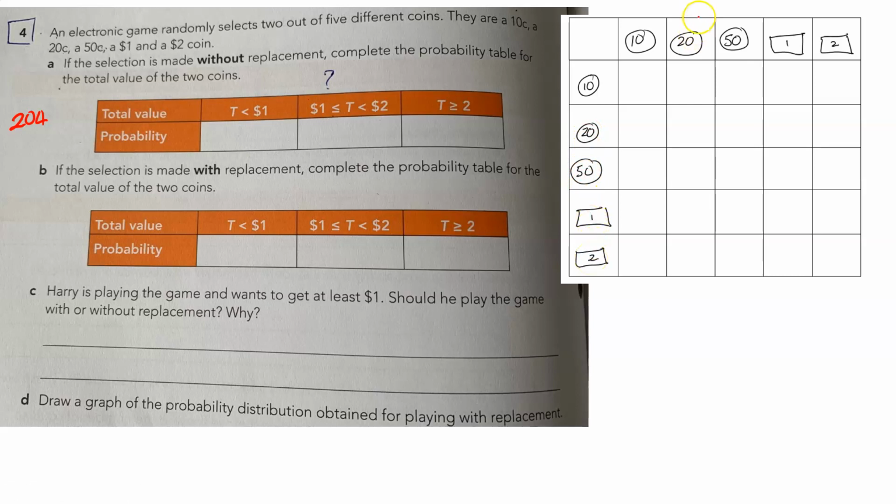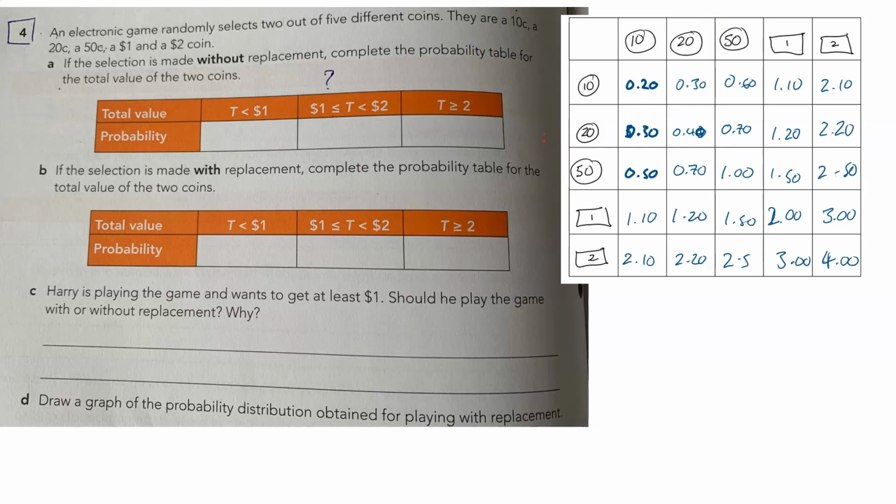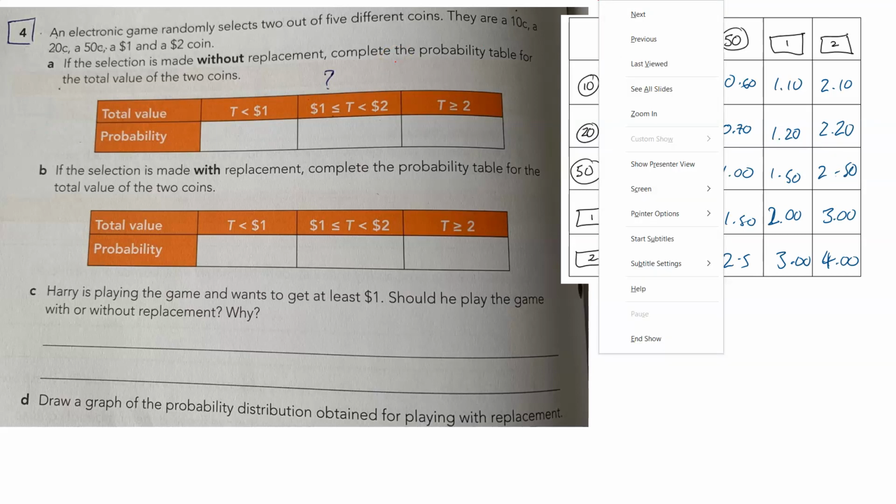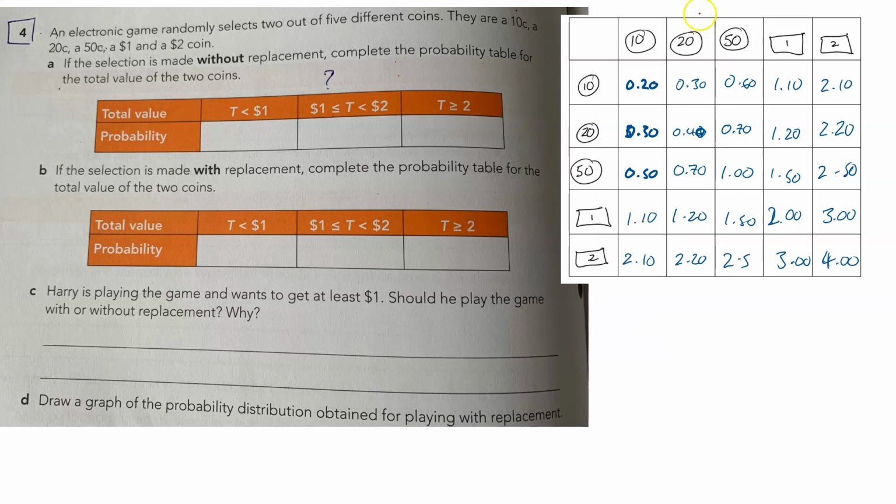So this one represents the first coin, and this one represents the second. So we can go through like a multiplication table and work out what each one is. So this is 50 cents and so on. And I've got a completed table here. So remember, this is the first coin. This is the second coin we draw.